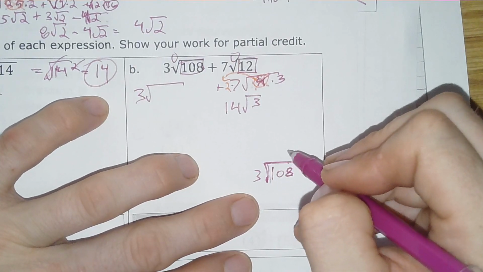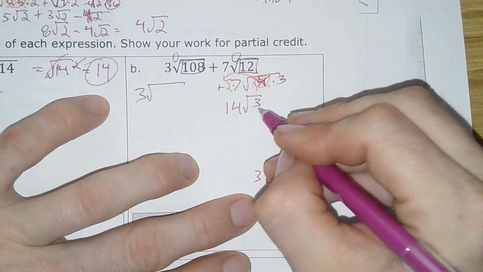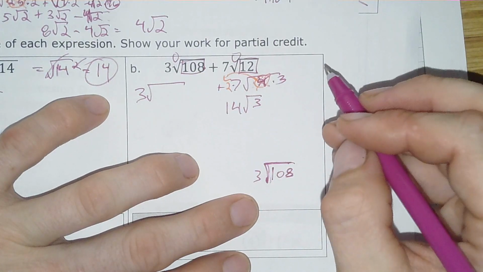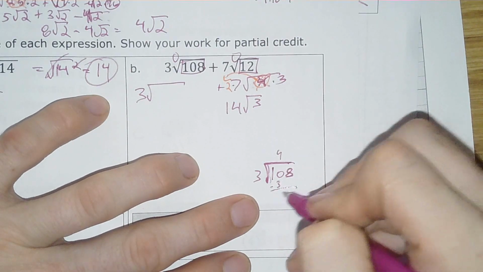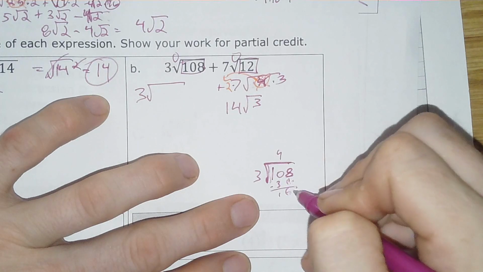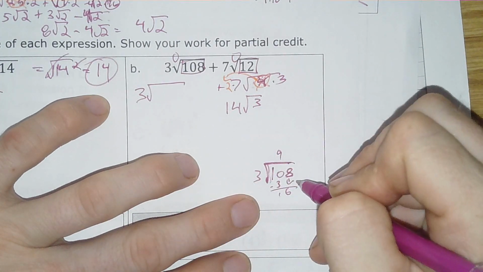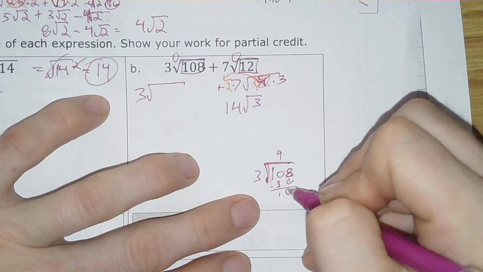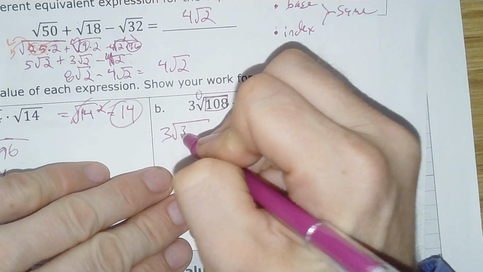I'm trying to figure out if 3 will get pulled out. So there's a 9, subtract, that's 1, and then 6, so that's an 18. Wait a second, 3 is 10, bring down 8, so that's 6, so 96, so 3 times 96. Okay, that's cool.